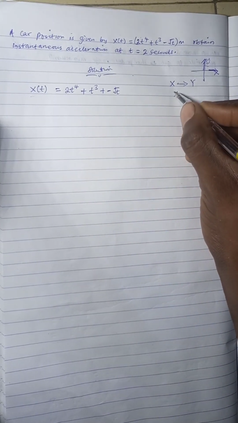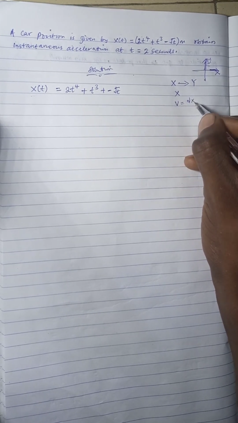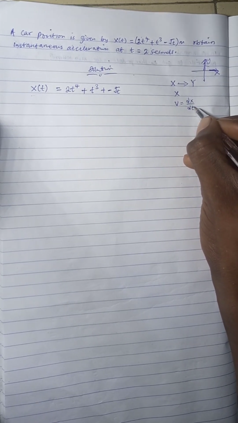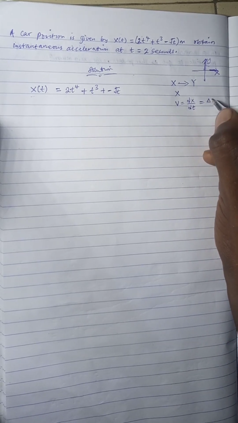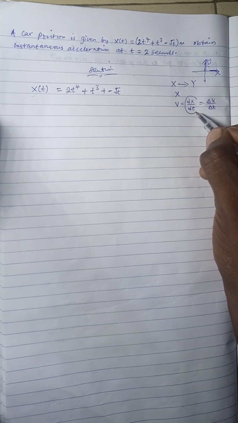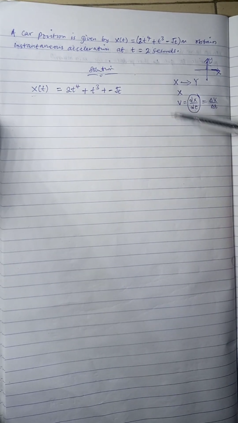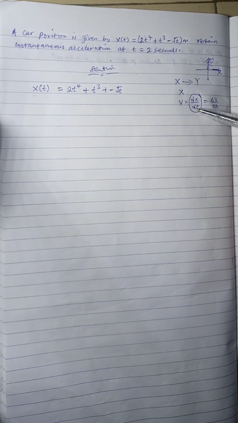So since I'm looking for acceleration and I have distance, look at how it goes. If I have distance and I know that velocity means change in distance with respect to change in what? Time. I can still write this as change in x over change in what? T. If you check this, this is what? dx/dt. So when you differentiate your position with respect to time, what you get is what we call what? Velocity. So velocity is the rate of change of displacement with respect to time. So ds/dt is the same thing as velocity. I know this is a slope, but it represents velocity.